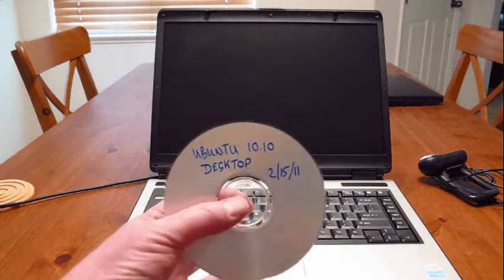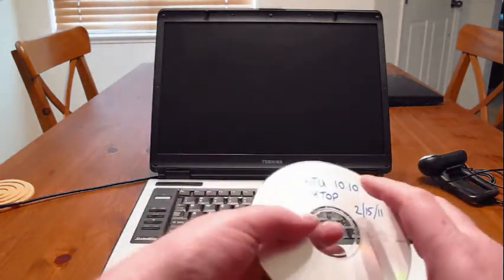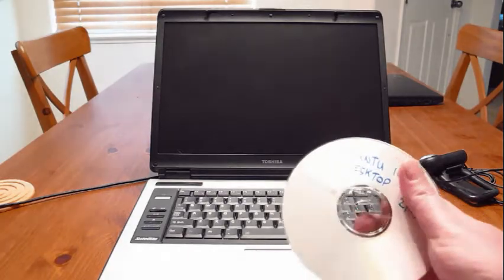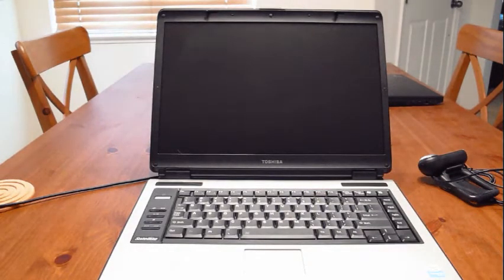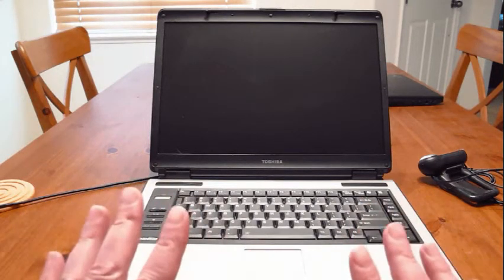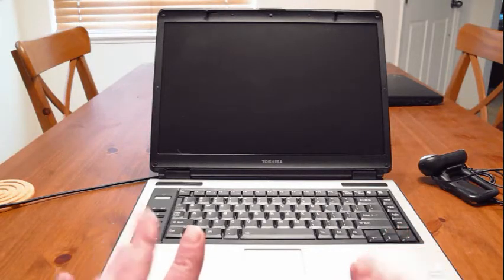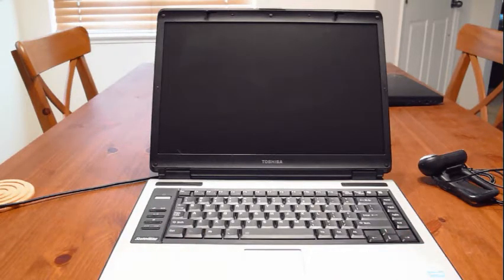Now we have our Ubuntu desktop CD, and this is the laptop. It's an old Celeron mobile processor laptop that I'm going to see if it runs on. So what I'm going to do is to boot the computer from CD. I've actually got Windows 7 on here, but I don't want to damage or do anything to the Windows 7 that's already on here before I decide to blow it away.